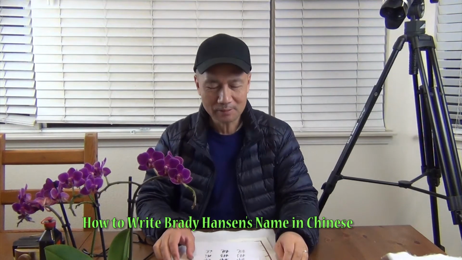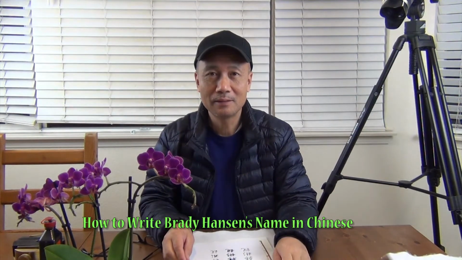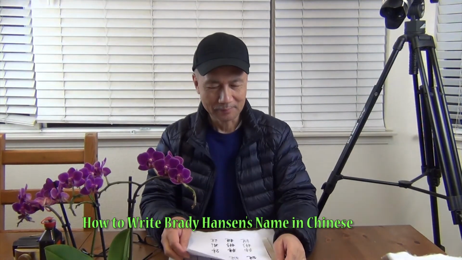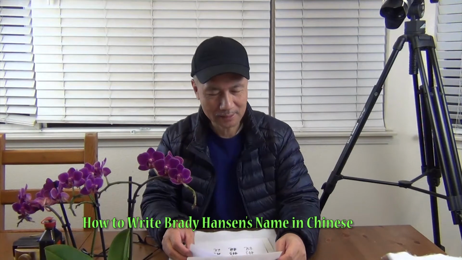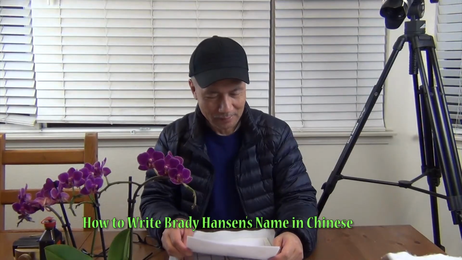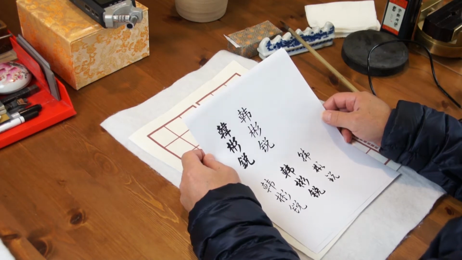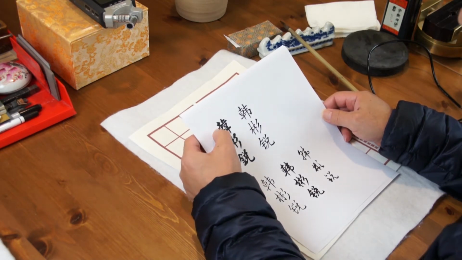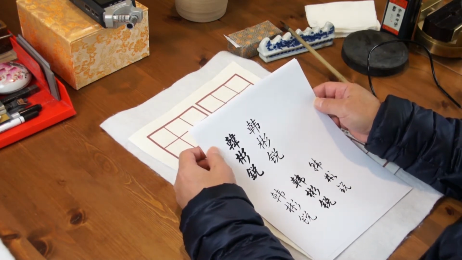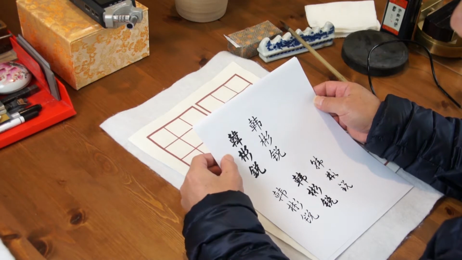Tonight I'd like to show my student online, Brady Hansen in Utah, how to write his name in Chinese. We have made a Chinese translation according to Brady's personality. The last name is derived from the English family name Hansen. So we use this character Han. It's a state name and also a Chinese family name.